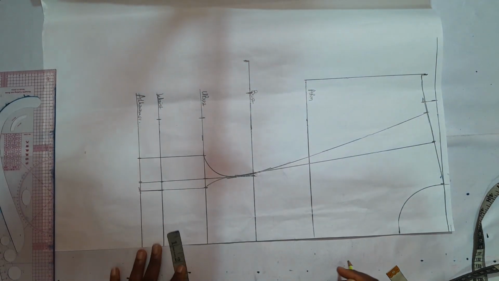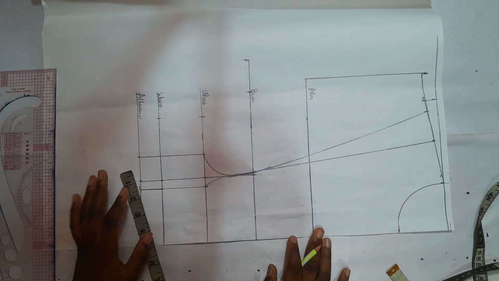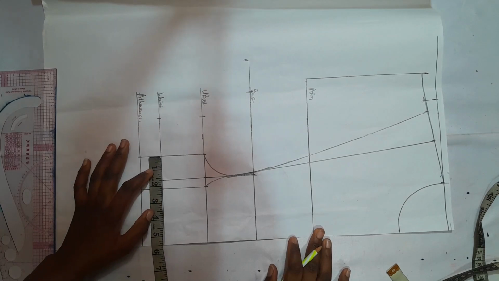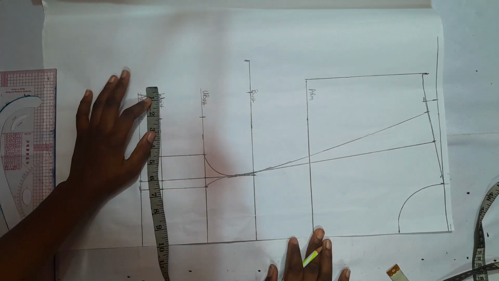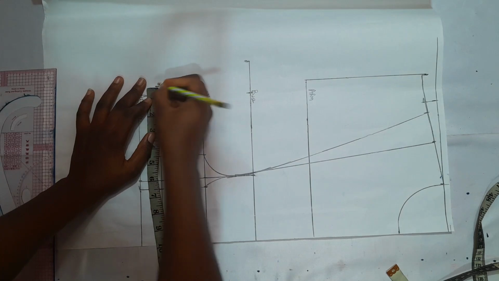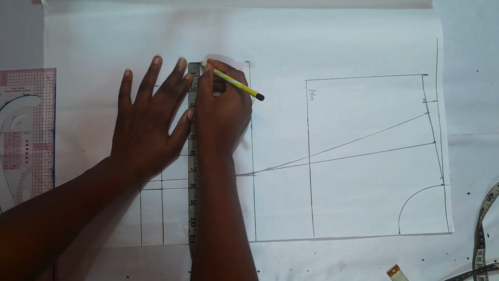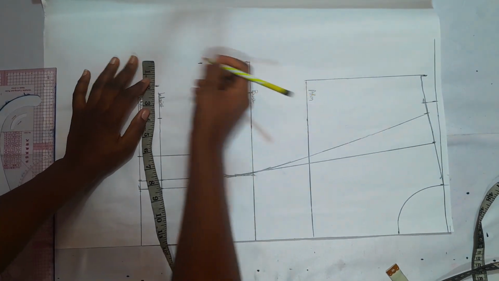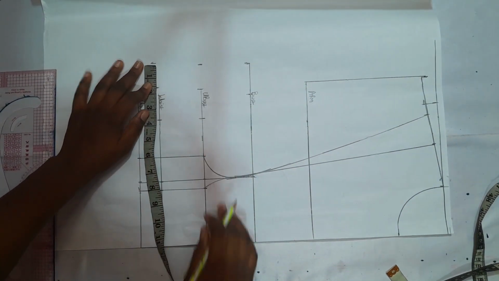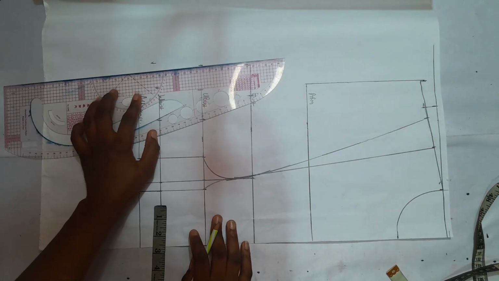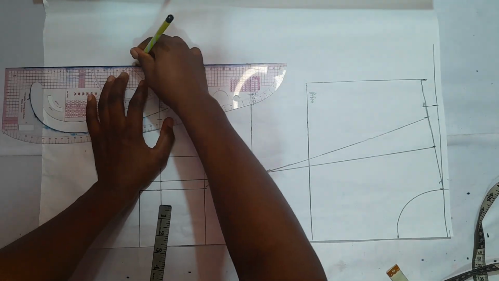So once I have this now, first things first, I'm going to replace the dart that I have taken here. So the dart altogether that I have here is 2 inches. I'll go ahead and replace that 2 inches here. Then I'll add the extra sewing allowance to it. Okay, once I add the extra sewing allowance to it, I'm going to go ahead and connect with a straight line.